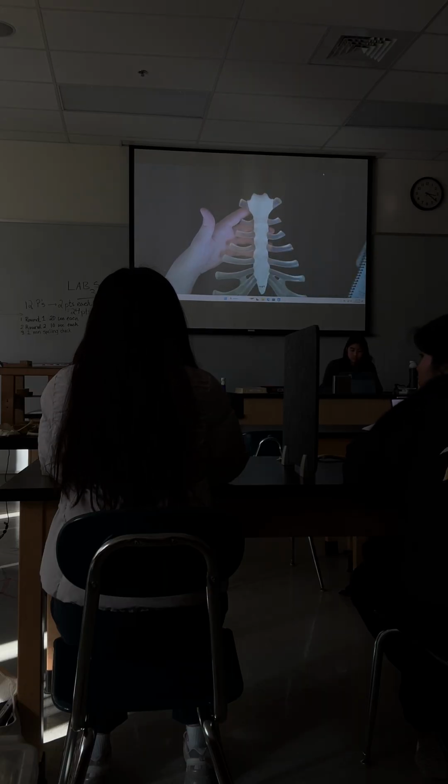Next, we have the clavicular notch. The clavicular notch is going to be right here and right here. And then next, we have the costal cartilage, and the costal cartilage is going to be all of these.